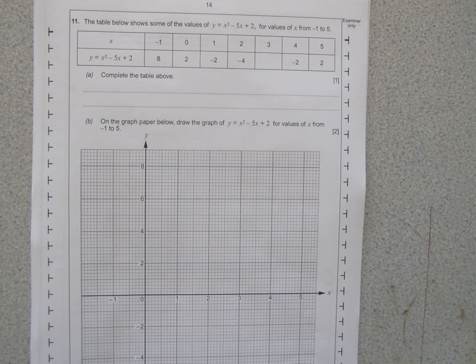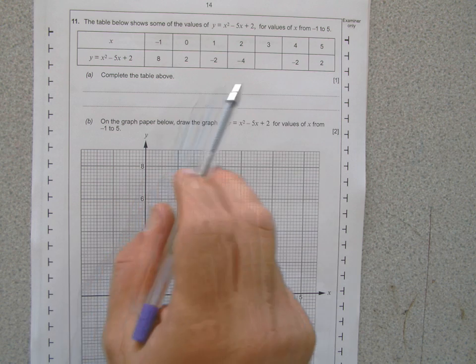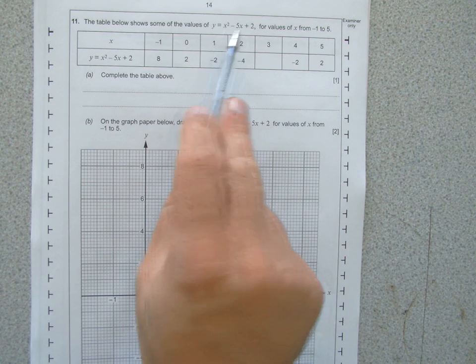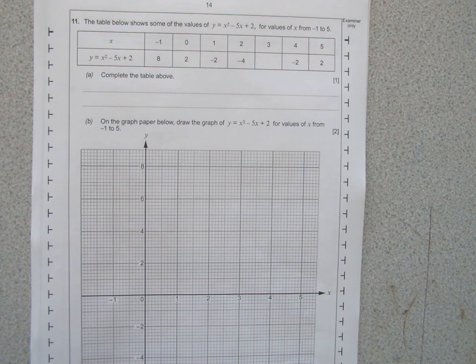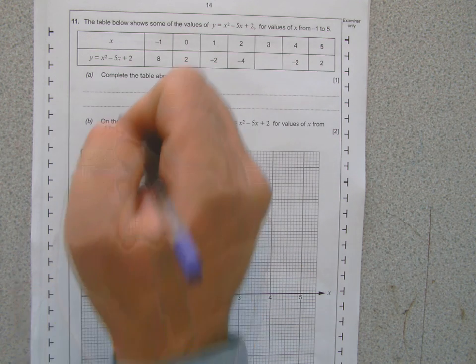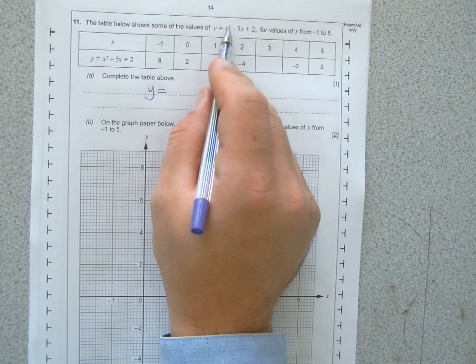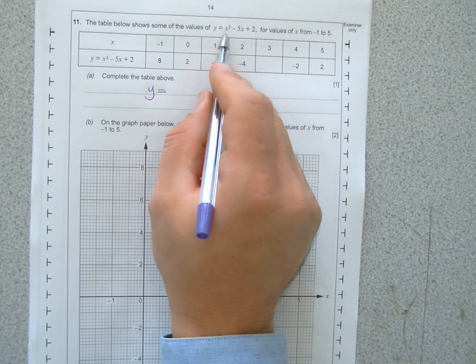Okay, so the table here shows values for this curve, y equals x squared minus 5x plus 2, a quadratic curve. It's going to be like a smiley face in this particular instance. So it says for the value when x is 3, we need to put the value for 3 into this equation. So we'll have y equals x squared, that's what it says there. So that means you've got to square whatever x is.